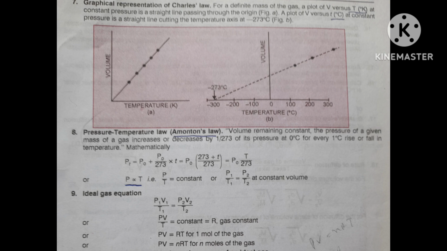In the two diagrams you can see two graphs. The first graph, in Kelvin, is graph A, and in degree centigrade is B. In degree Kelvin, it is a straight line passing through the origin. In graph B, a plot of V versus T, where T is in degree centigrade at constant pressure, is also a straight line cutting the temperature axis at minus 273 degrees centigrade.